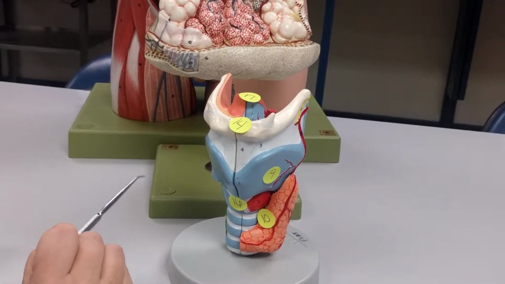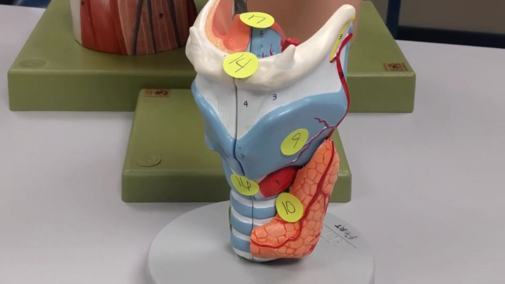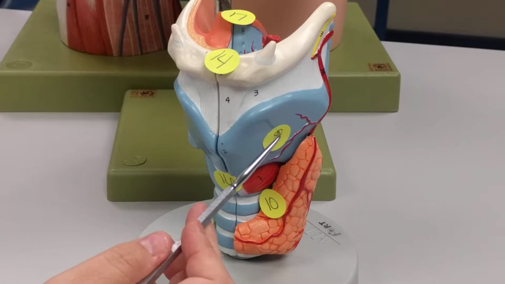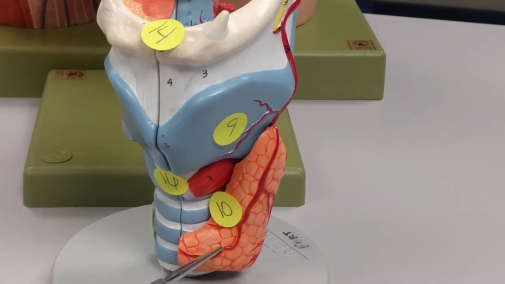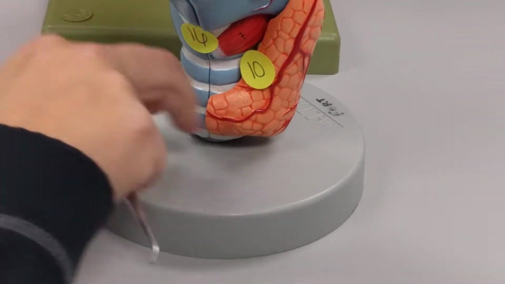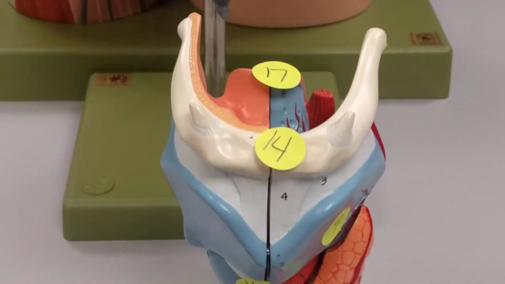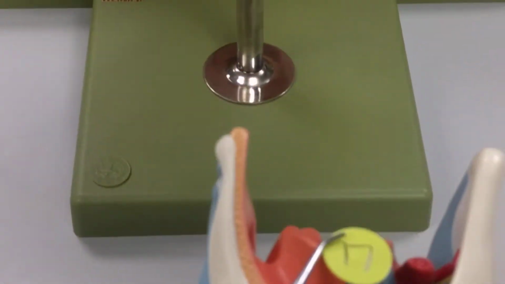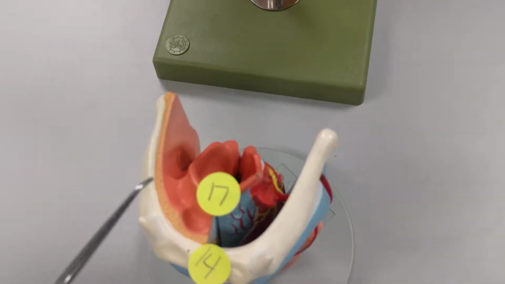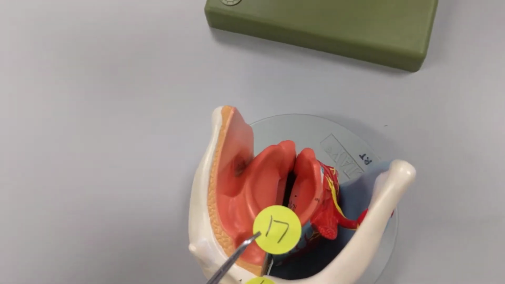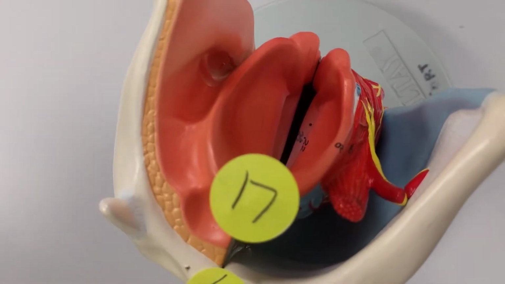We are now back again to the upper respiratory tract. We just want to touch on a few different areas. We want to make sure for number 9 and number 10, the thyroid cartilage and the thyroid gland, that they are on both the right and the left side as well. And then another main point we wanted to make for the epiglottis is that it does close into the trachea upon swallowing, which helps prevent food passing into the trachea.